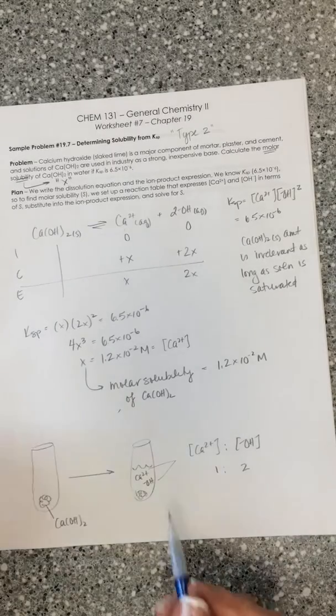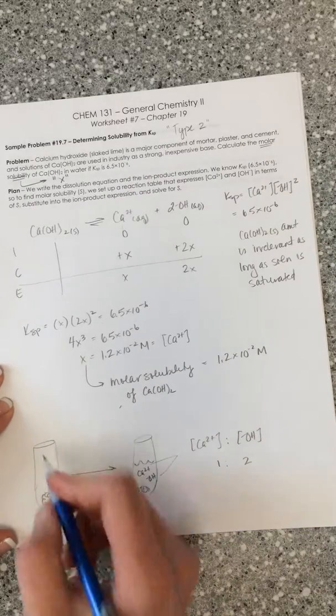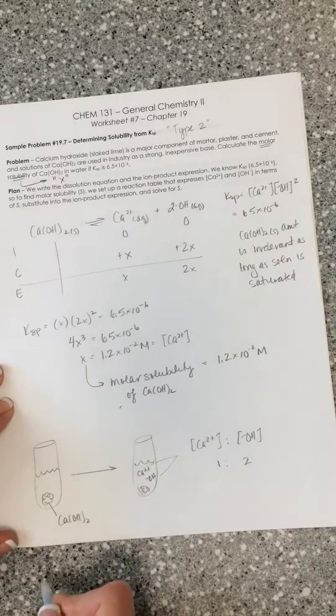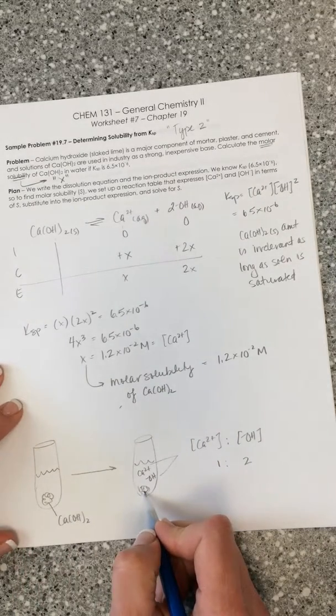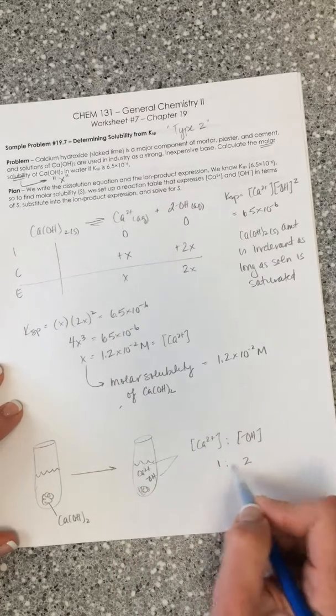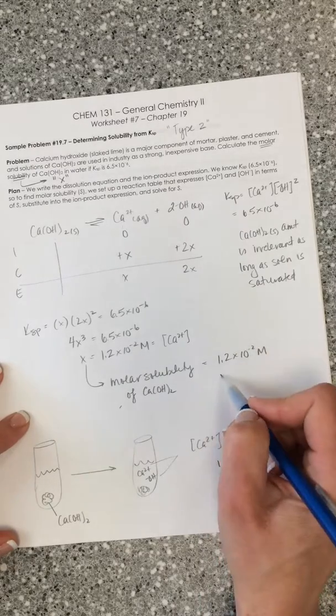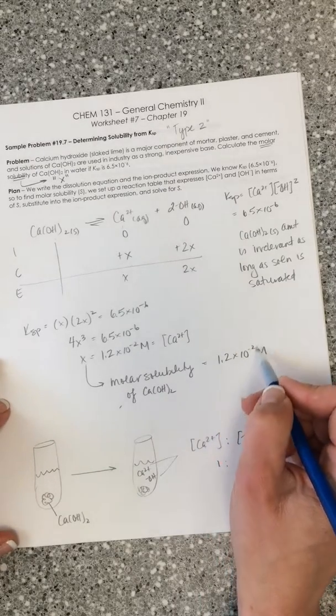So again, just to remind everybody that when we have a problem like this where we put a chunk of something in solution and then we allow it to break apart, in this case, we're going to have a ratio of concentrations that's 2 to 1. We define the molar solubility as 1.2 times 10 to the minus second.